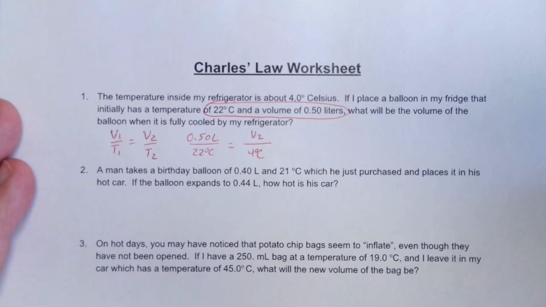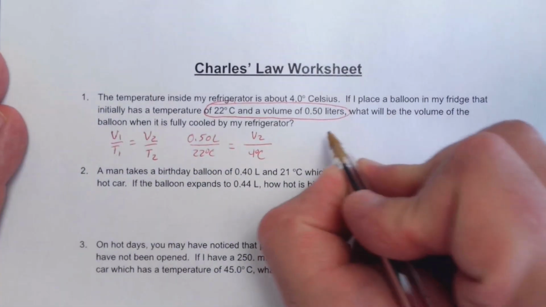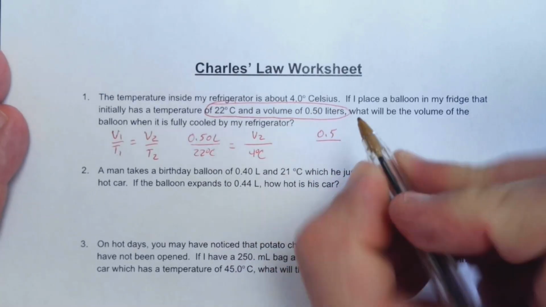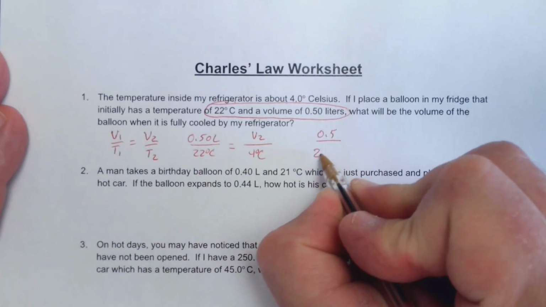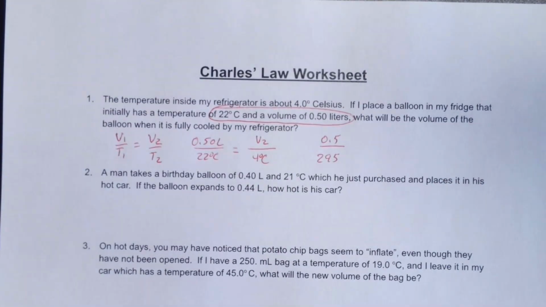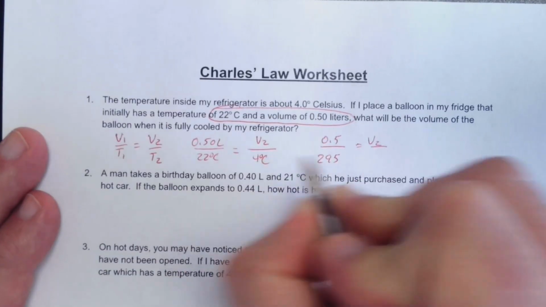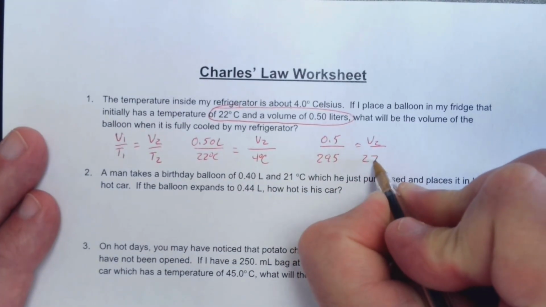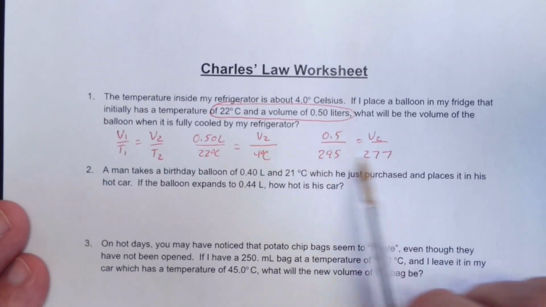Now, before we do the math, we have to convert Celsius to Kelvin. So we're going to add 273. And 273. So I'm adding 273 to both of those.